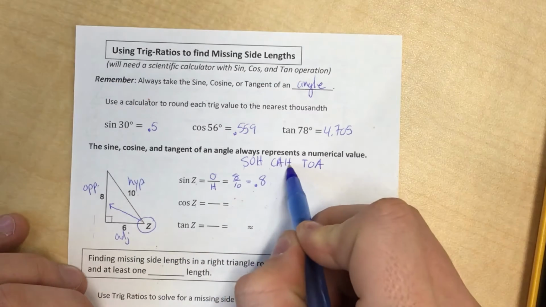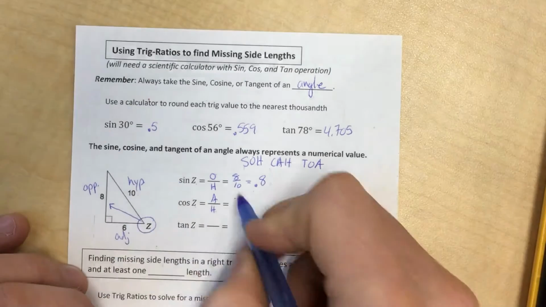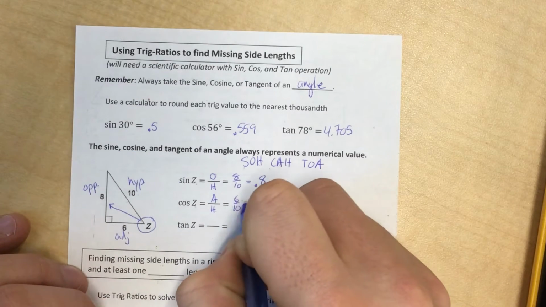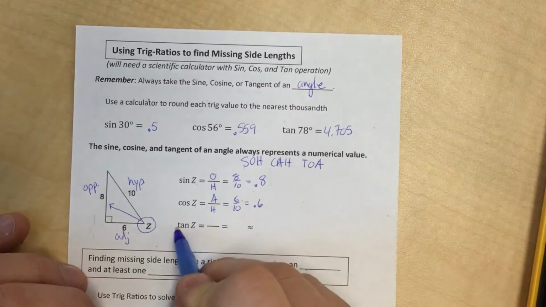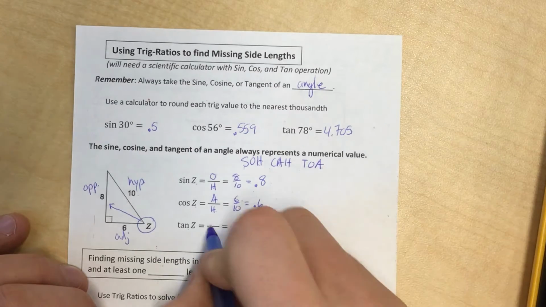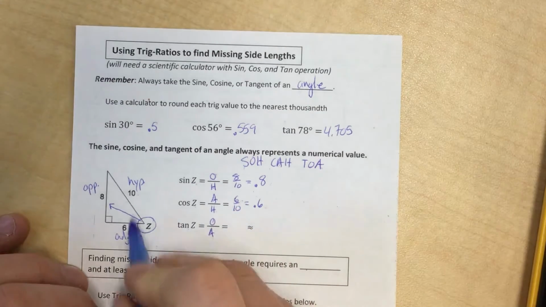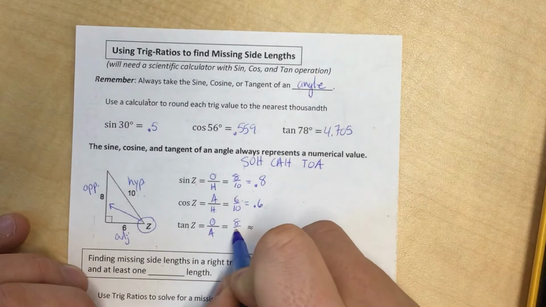Cosine is A and H, so the A goes on top, the adjacent divided by the hypotenuse. Well, that's 6 over 10. And 6 divided by 10 is going to be 0.6. And the last one, tangent, taking TOA away. Tangent in the TOA is O and A, so it's the opposite divided by the adjacent. The opposite is 8, the adjacent is 6, so 8 divided by 6.